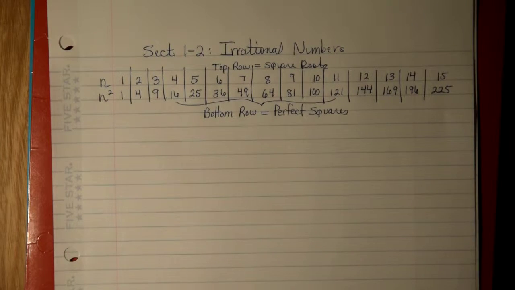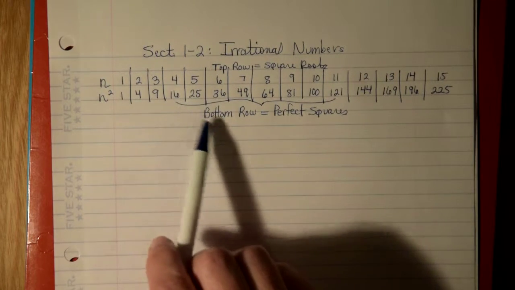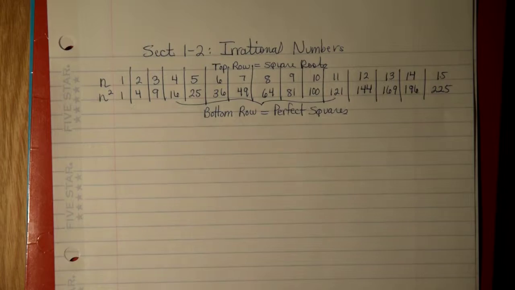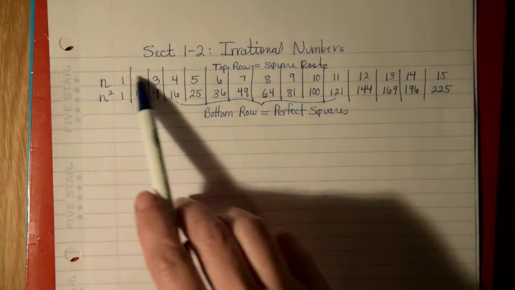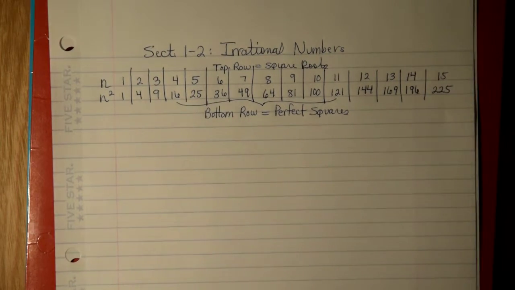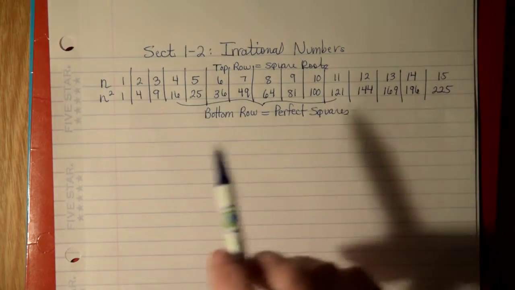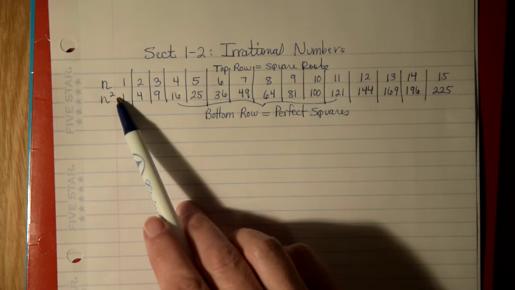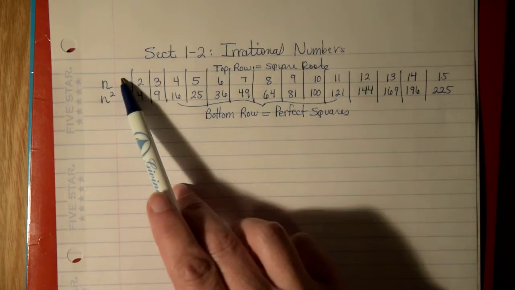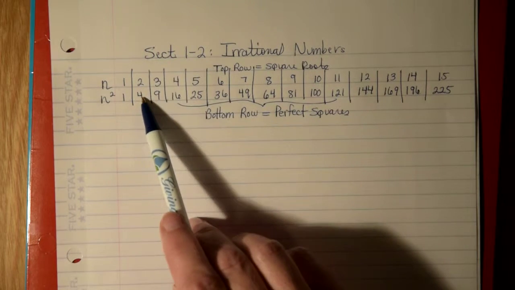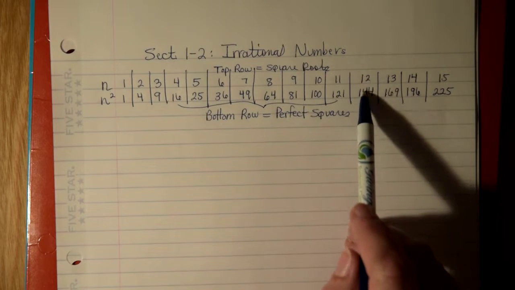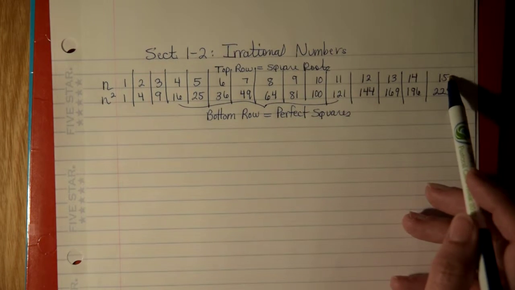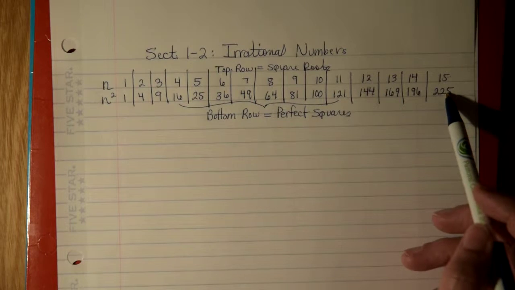All right, this is section 1-2, irrational numbers. And what we did on these notes is we made a table listing the first 15 counting numbers, and then we found their squares. So 1 times 1 is 1, 2 times 2 is 4, 3 times 3 is 9, and so on and so forth. 12 times 12 is 144, all the way up to 15, and 15 squared is 225.